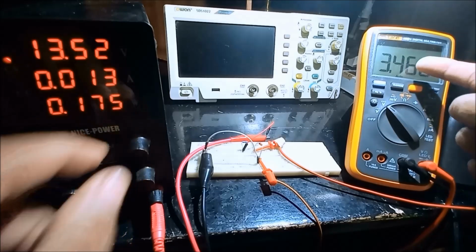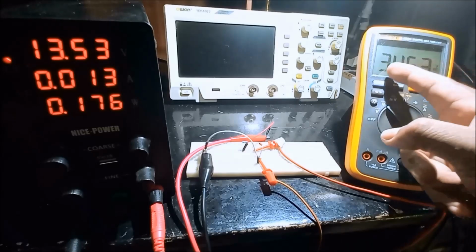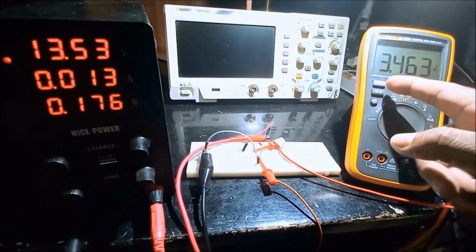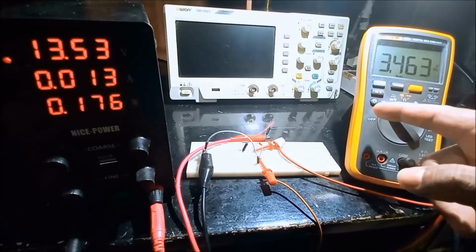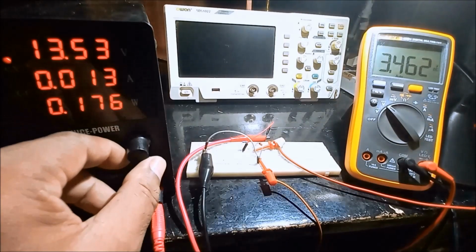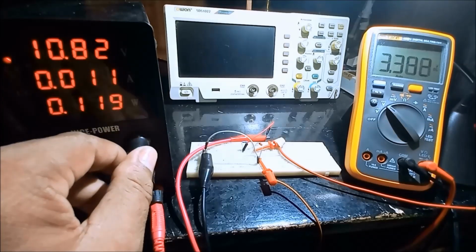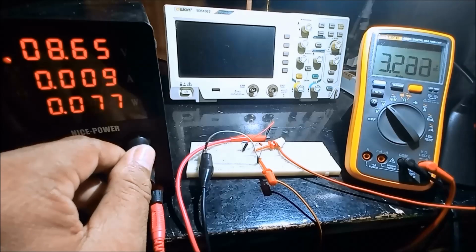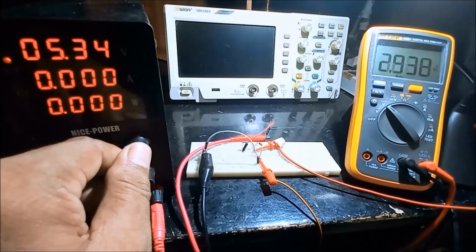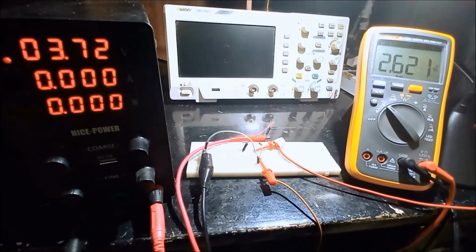So you can see here that the Zener Diode keeps on regulating the voltage at around 3 volts, 3.4, 3.5, or 3 at that number. Decreasing again the voltage, at around 3 volts, 2.6 volts. There is a tolerance with the Zener Diode.